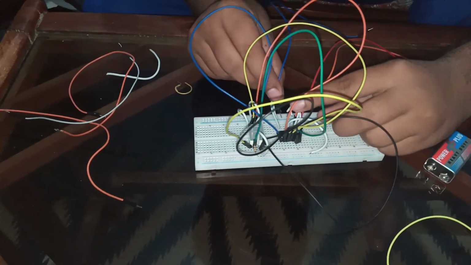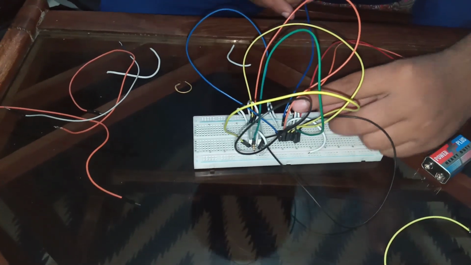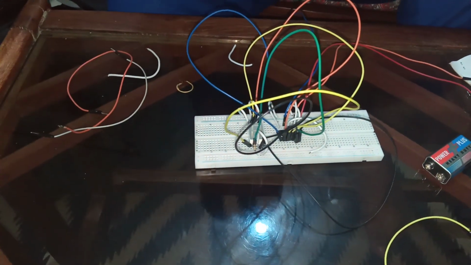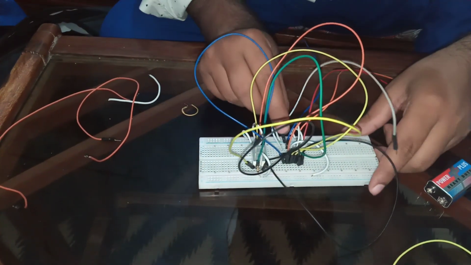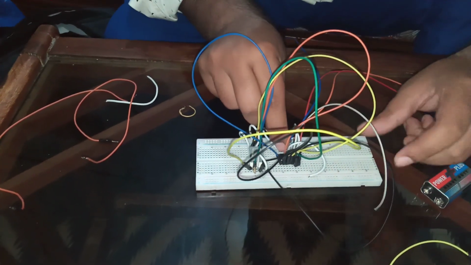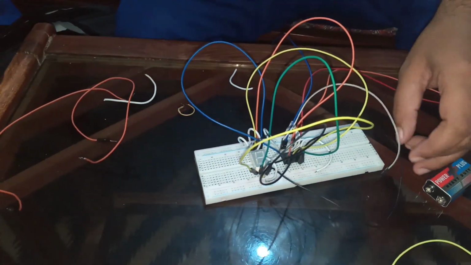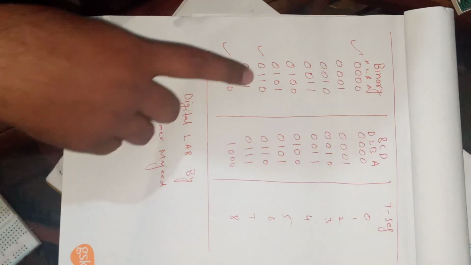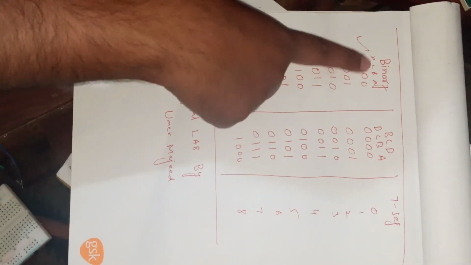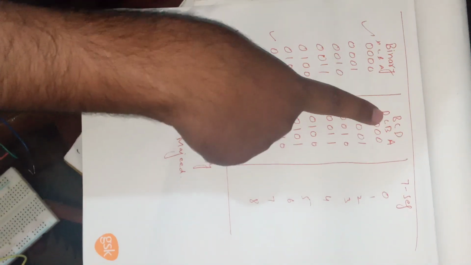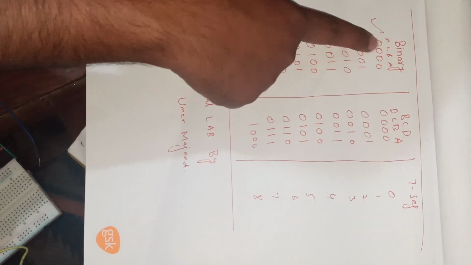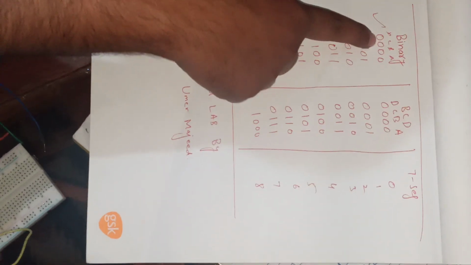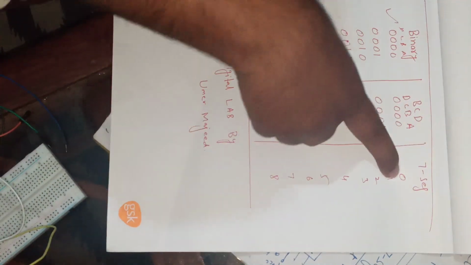This is input D, and this one is A. Here is the binary code A, B, C, D, BCD code A, B, C, D, and 7 segment. When A, B, C, D are all at 0, there will be 0 on the 7 segment.